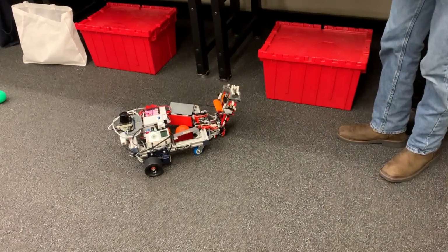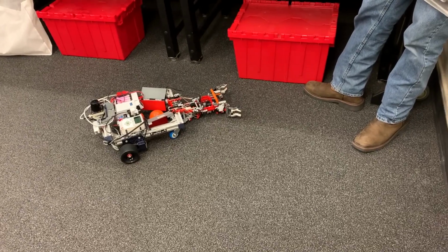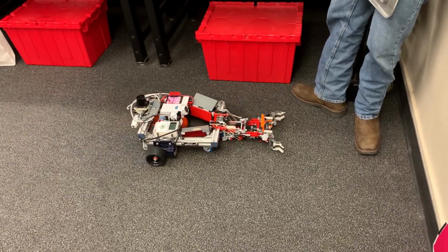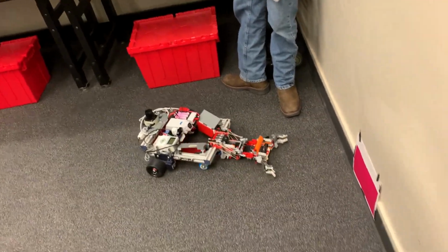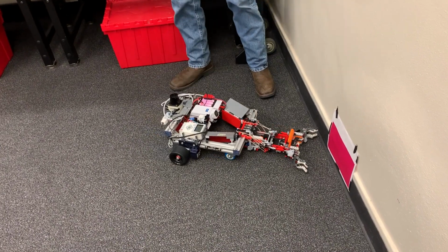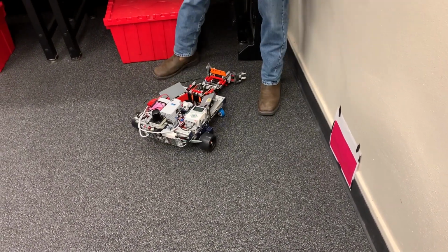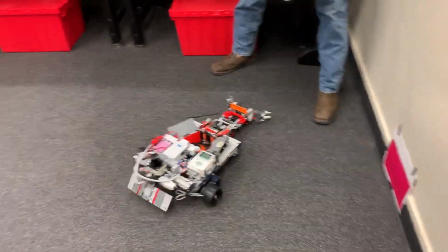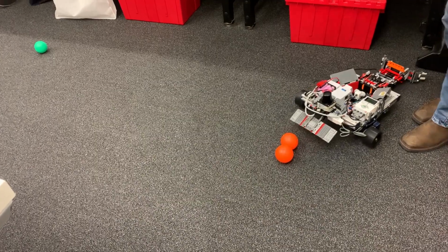The robot then collects the second orange ball, resets the claw, and is now seeking home. The robot has identified home. It's now aligned. It is now seeking green.